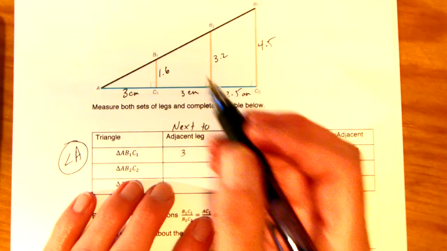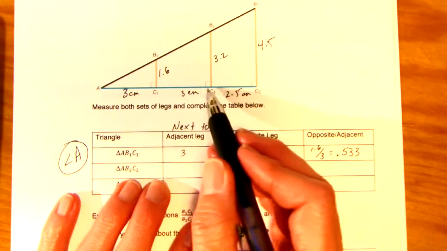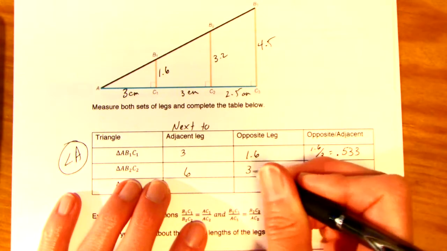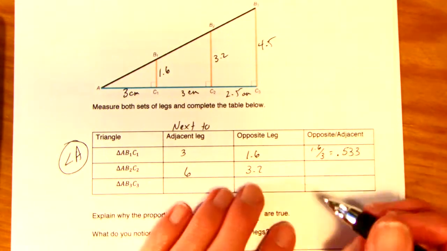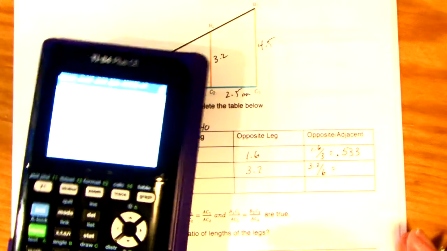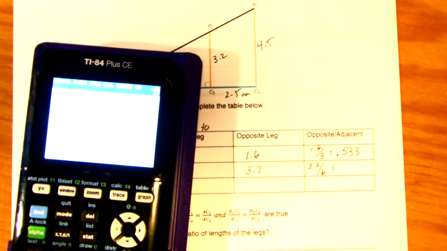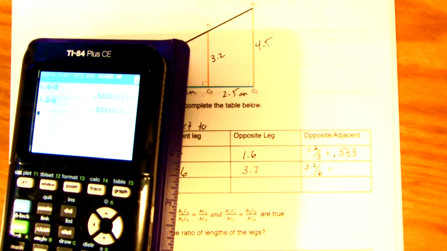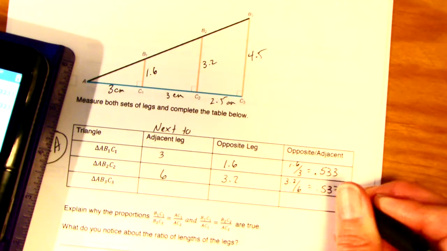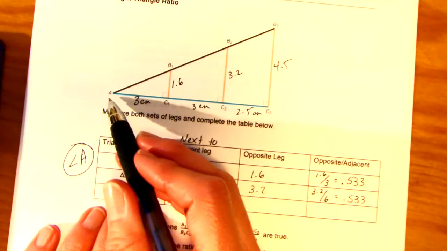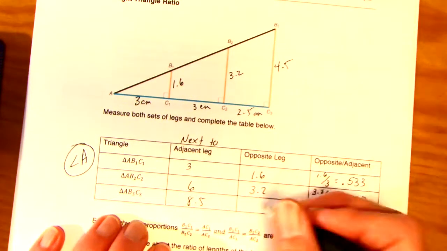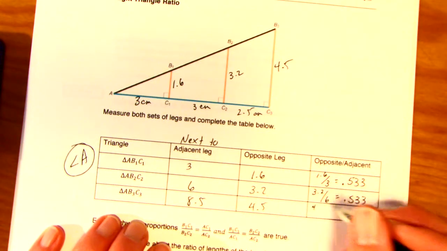Okay, now let's do the next triangle. Okay, adjacent leg, that's this whole length. That'll be 6 and 3.2. Take opposite over adjacent. So 3.2 divided by 6. There you go, 0.533. Uh-oh, what do you notice? And last but not least, this whole length, 3 plus 3 is 6, 7, 8.5, and 4.5. Divide the opposite over adjacent.